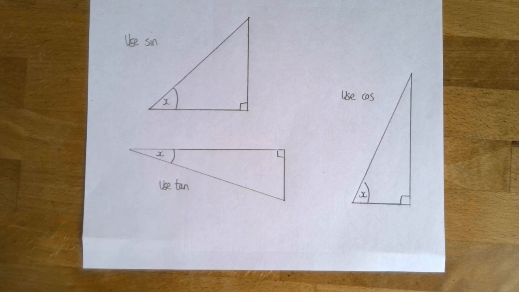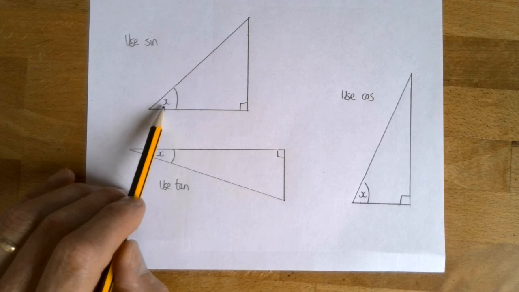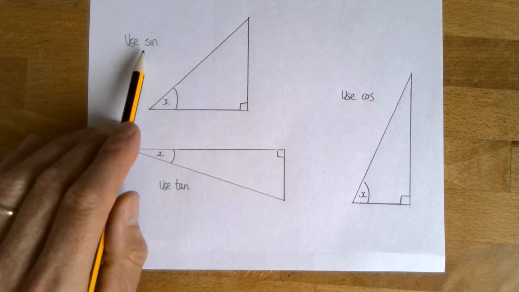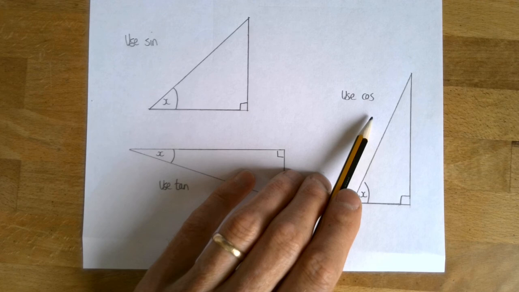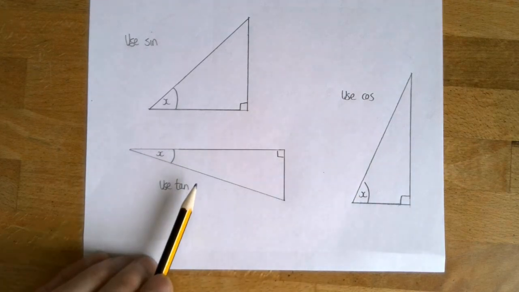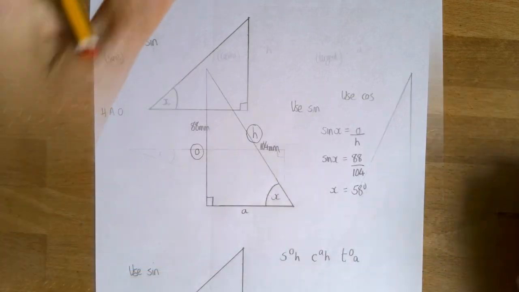So three for you to try. These are on the second image I've attached. Again, you can't really do it if you can't print. But for the first one, I'd like you to work out the angle. I'd like you to use sine, so you're going to measure the opposite and hypotenuse side. For this one here, I'd like you to use cos, so that involves the adjacent and the hypotenuse side. And here I'd like you to use tan, which involves the opposite and the adjacent side.